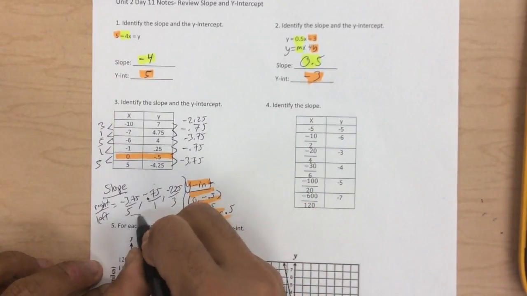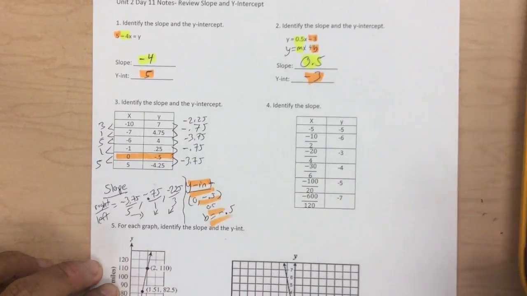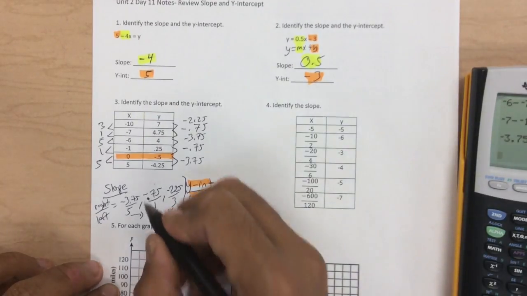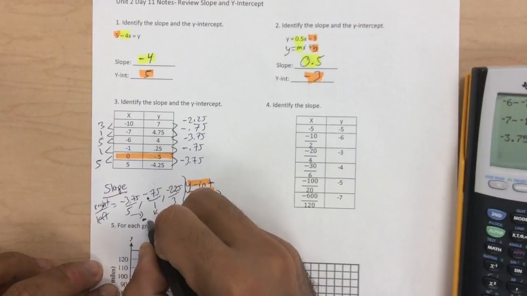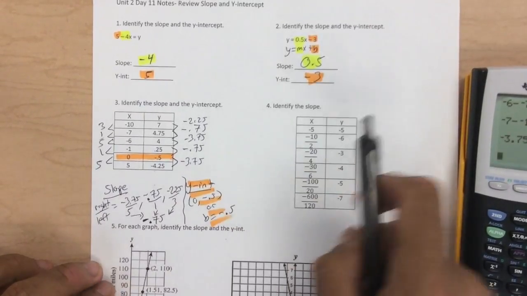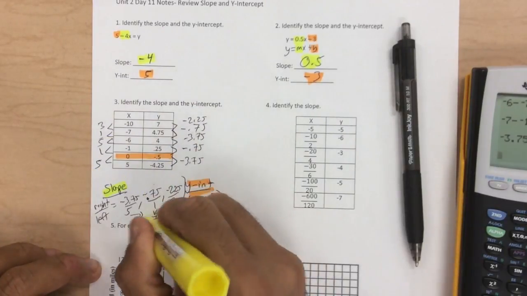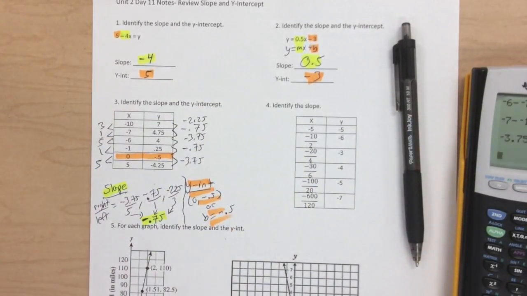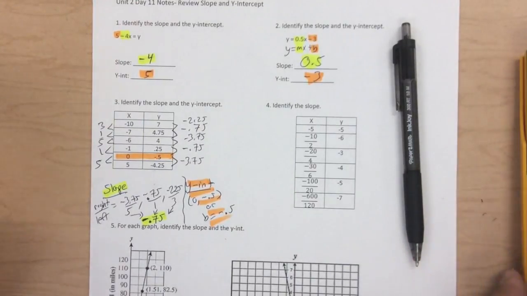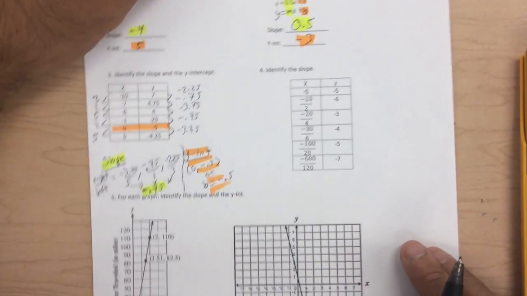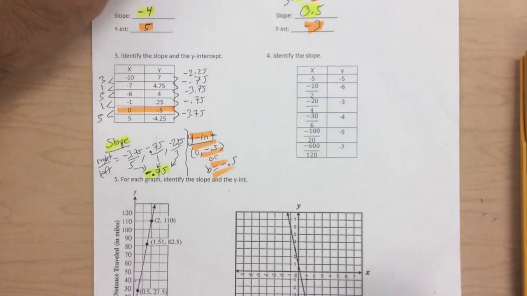So if you notice, and you simplify all of these down, you should get the same slope, which is negative 0.75. And that will be your slope for this problem. So the slope is negative 0.75, and the y-intercept is negative 0.5. Now, you can try number 4 by yourself. If you have any questions, please do not hesitate to ask me.